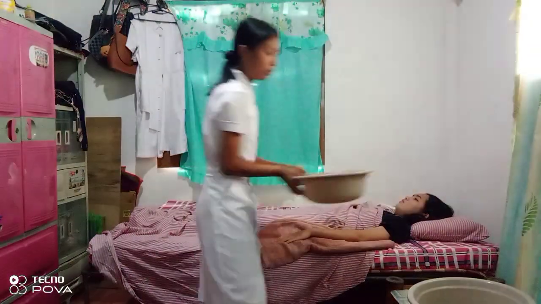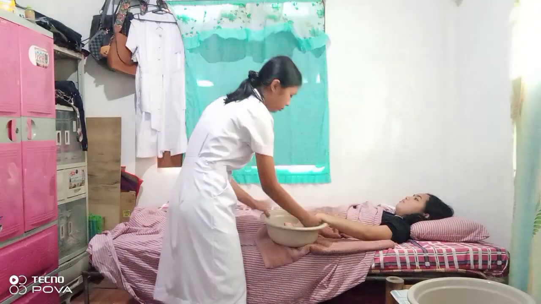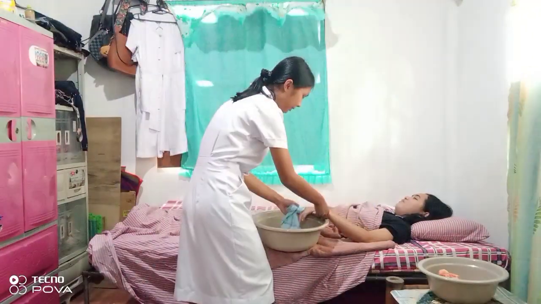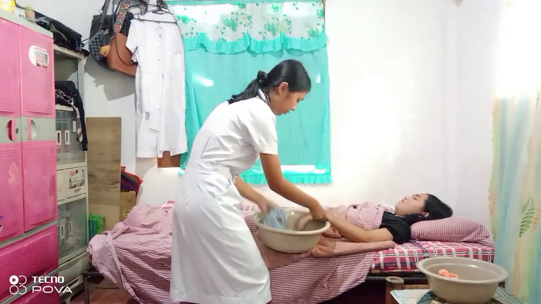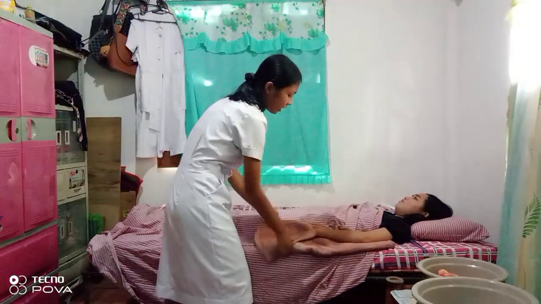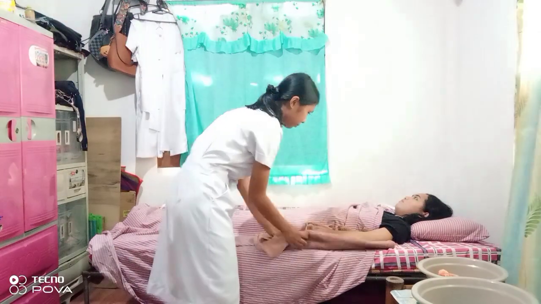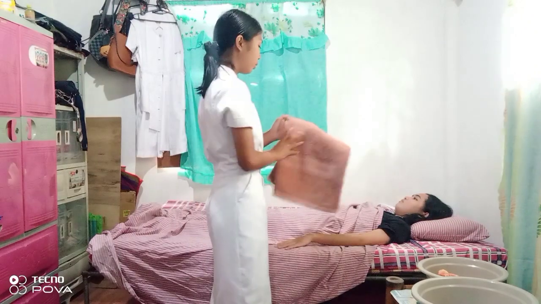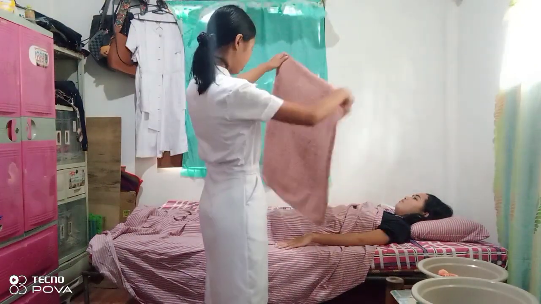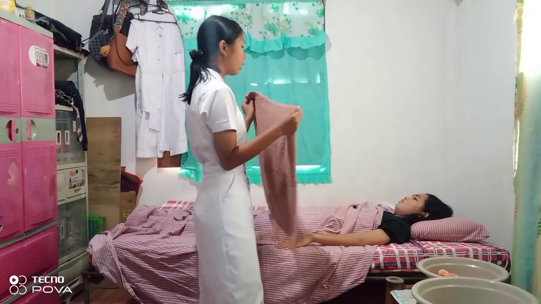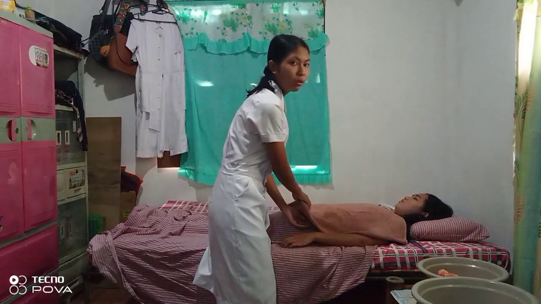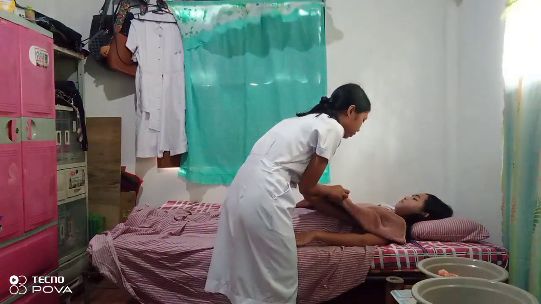Then the hands of the client. Then next is rinse. Then dry the hands of the client. Next is wash the chest and abdomen. So we're going to place the towel from the chest to the abdomen of the client. Then we're going to unfold the butt sheet.